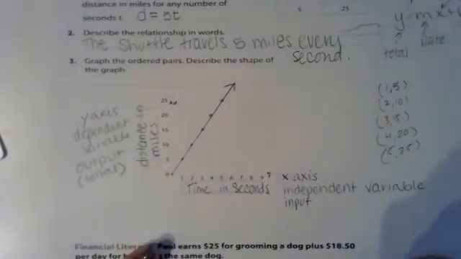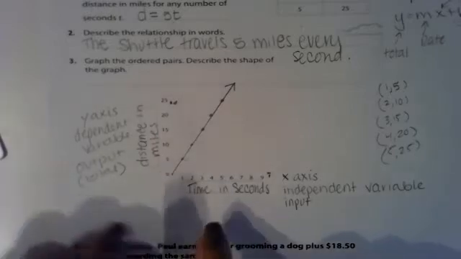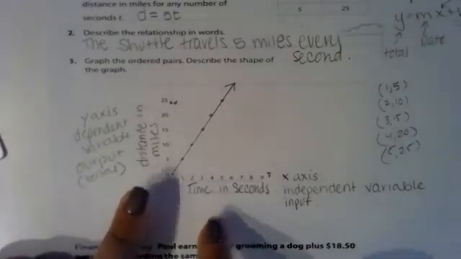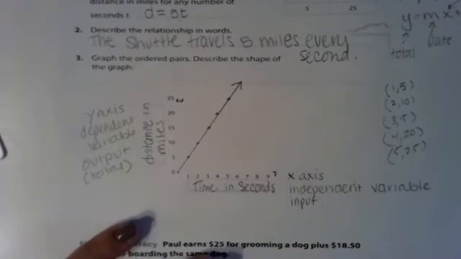Okay, so remember the rules: use a straight edge, arrows at the end. And then we need to label our axes with the information about the problem. Okay, so that's what it should look like.